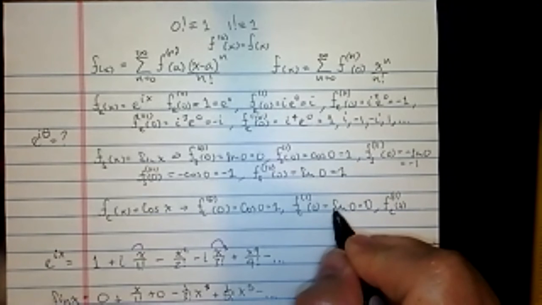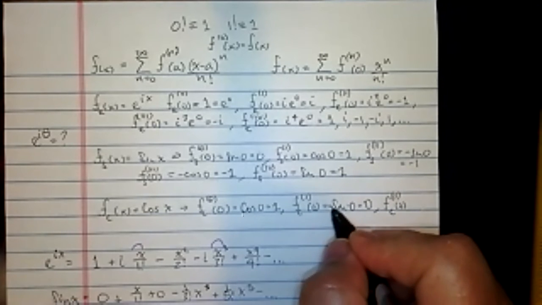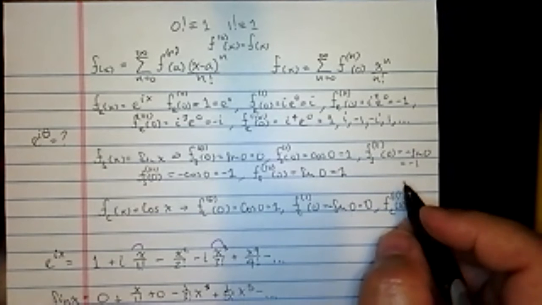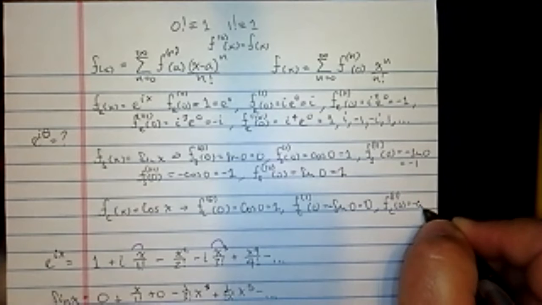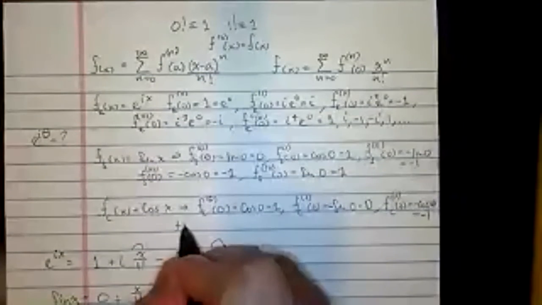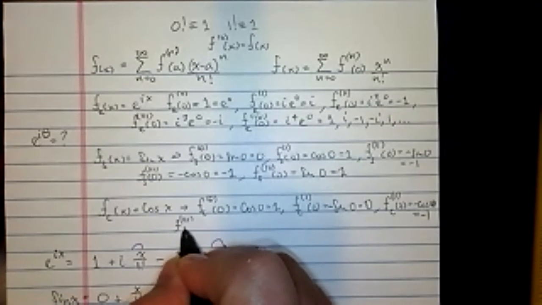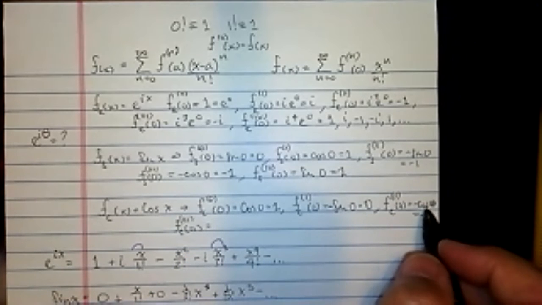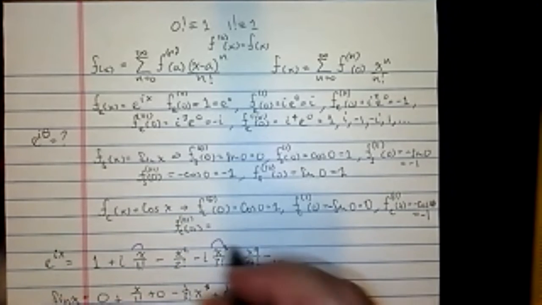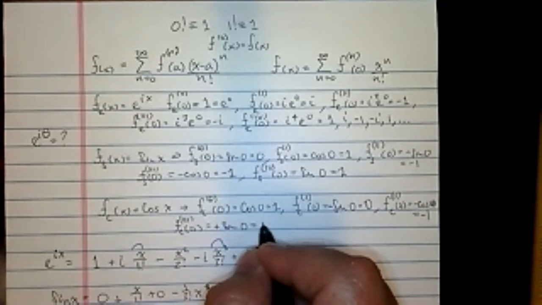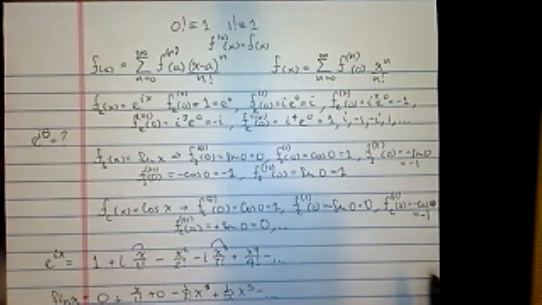Oh, this one should have been negative sine. Sorry about that. Derivative of cosine is negative sine, but negative of 0 is still 0. The derivative of negative sine would be negative cosine, but that's negative cosine of 0, which is equal to negative 1. The third derivative of cosine evaluated at 0 is going to be the derivative of negative cosine. The derivative of cosine is negative sine, so this will be positive sine evaluated at 0, which of course is 0 again. And you can see the pattern.